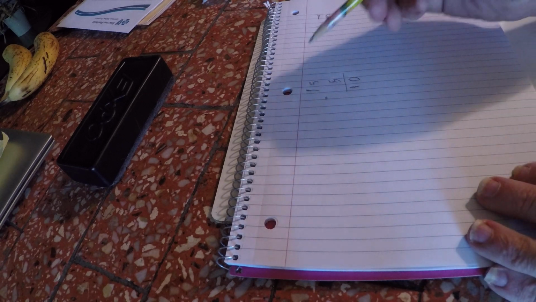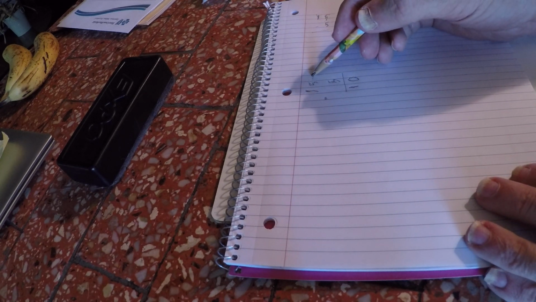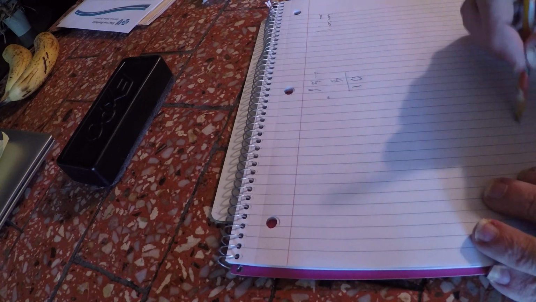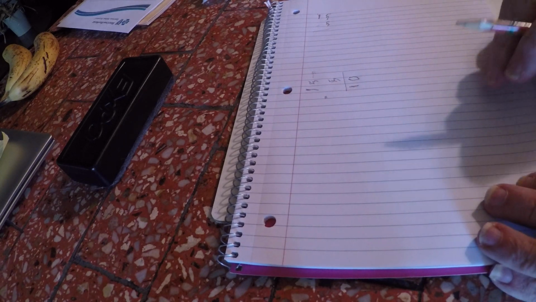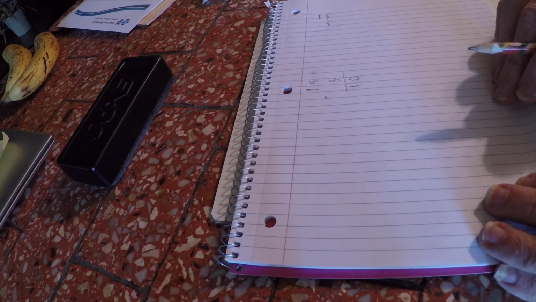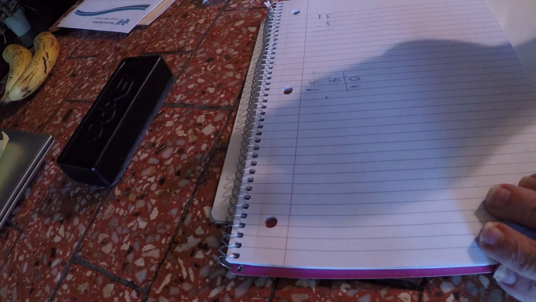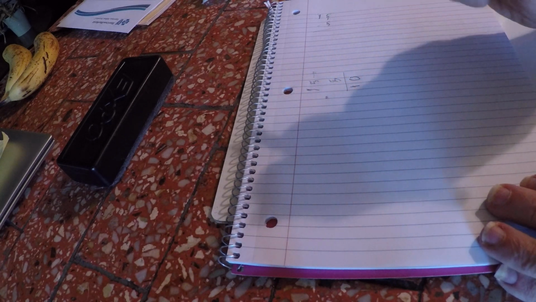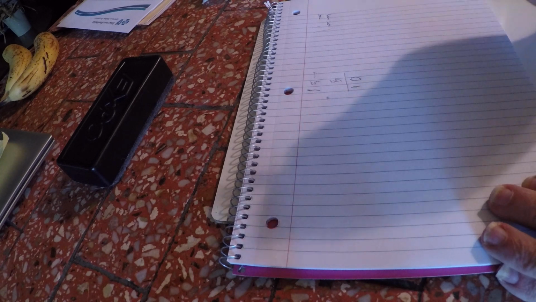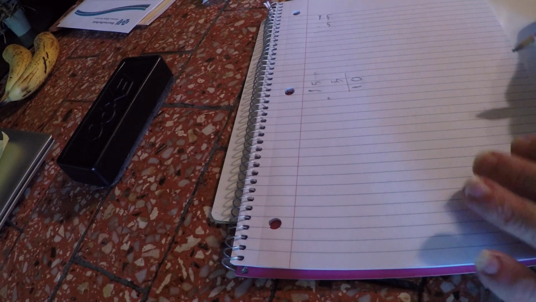Remember, the bigger number goes on top, or it does now until maybe late in your 6th grade year. You might do it differently. But for right now, just practice it.